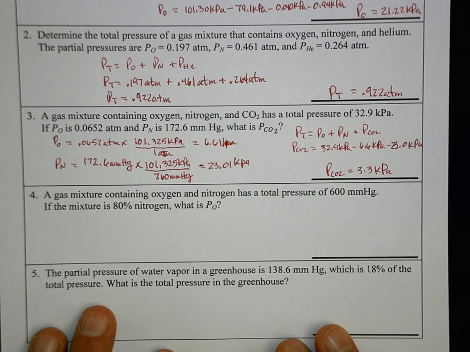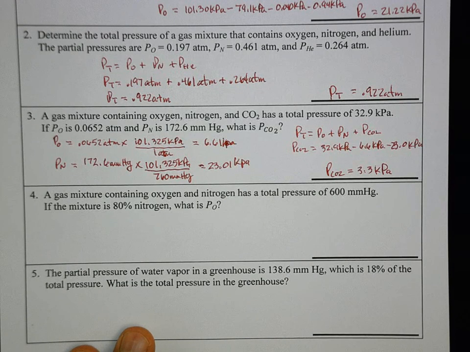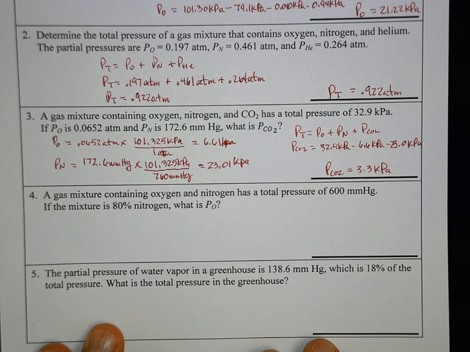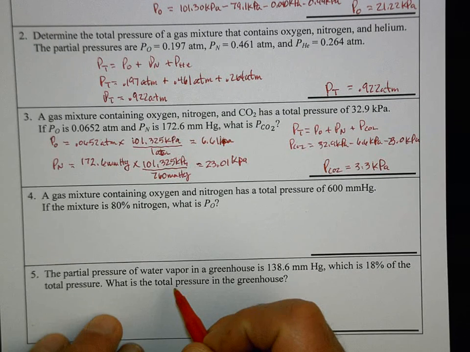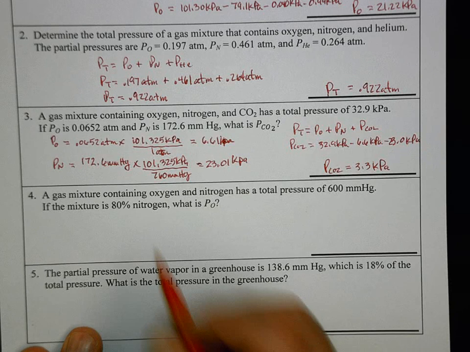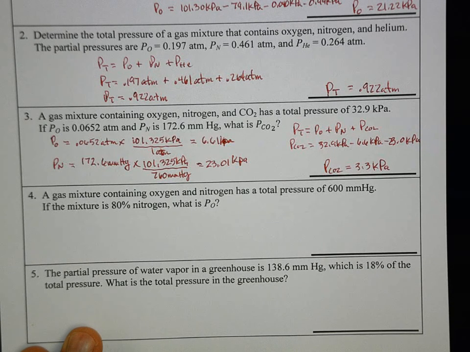Okay, number 4, a gas mixture containing oxygen and nitrogen has a total pressure of 600 millimeters of mercury. If the pressure is 80% nitrogen, what is the partial pressure of the oxygen? Okay, well, we have 80% here. The way percent works is it's always the part out of the total.